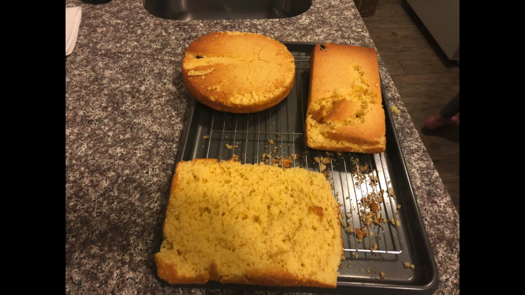Still, our experiment displayed how increasing the surface area of a cornbread loaf allowed it to cool down to a safe temperature quickly, making the cornbread eating experience a little less time-consuming and a little more enjoyable.